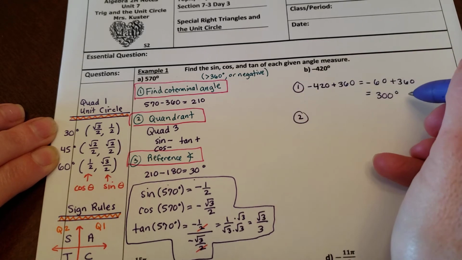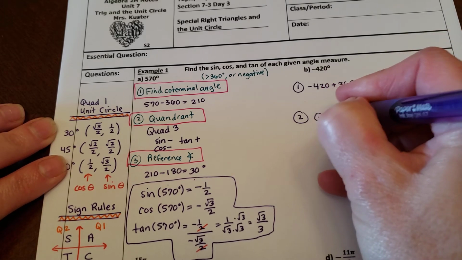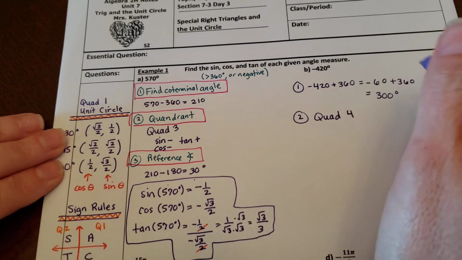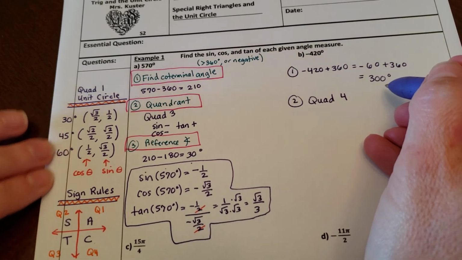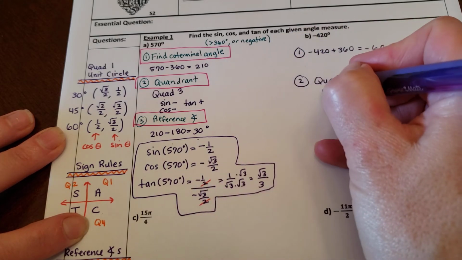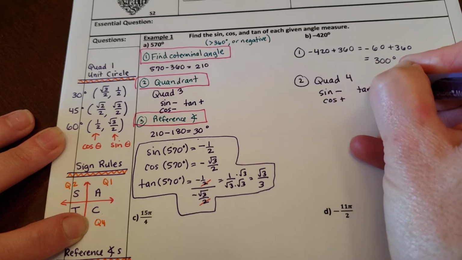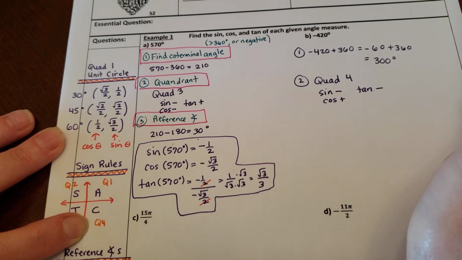The quadrant that 300 degrees sits in is quadrant 4. So if I look here, cosine is the only thing that's going to be positive. So my sine will be negative, cosine will be positive, tangent will also be negative.